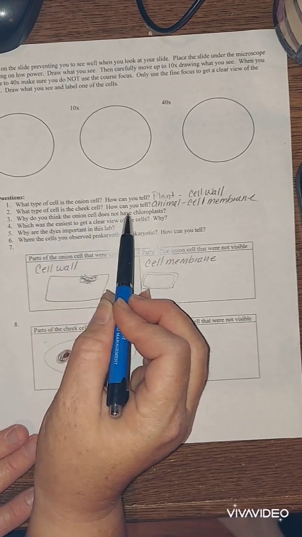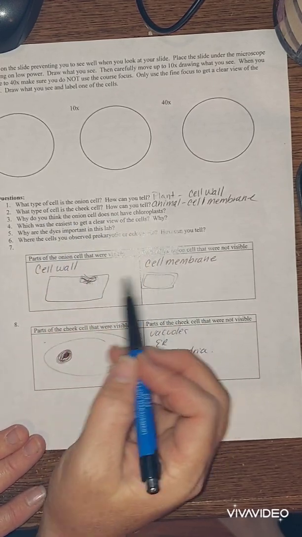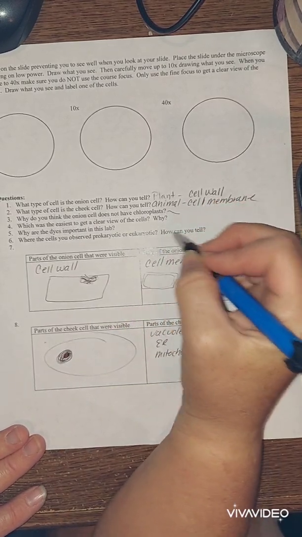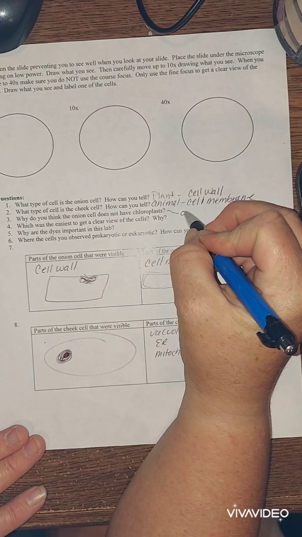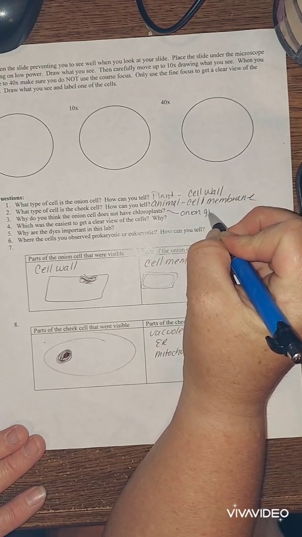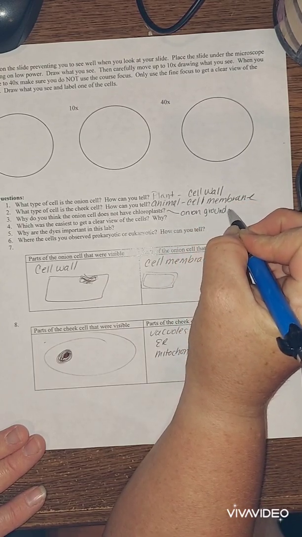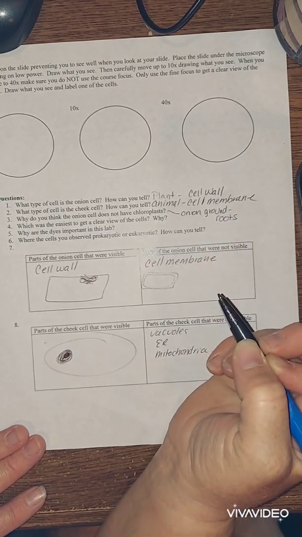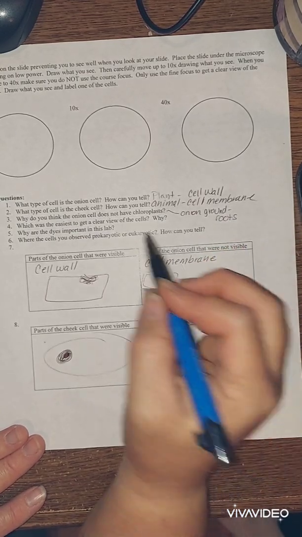So why do you think this onion cell does not have chloroplasts? We didn't see any green. Well, what part is the onion and where is it located? Well, the onion's in the ground. You don't need chloroplasts in the roots. There are no chloroplasts in the roots. They're only in the leaves.